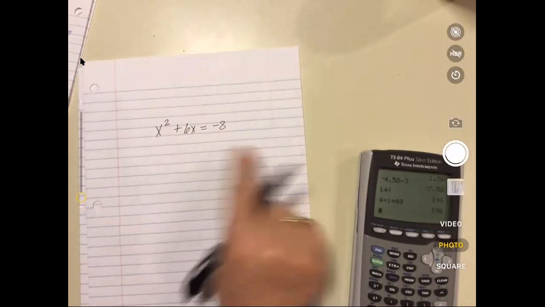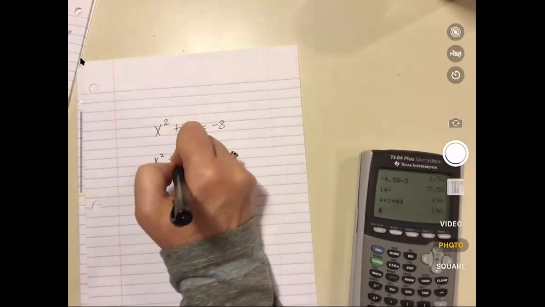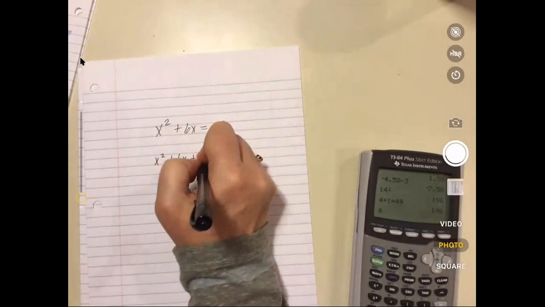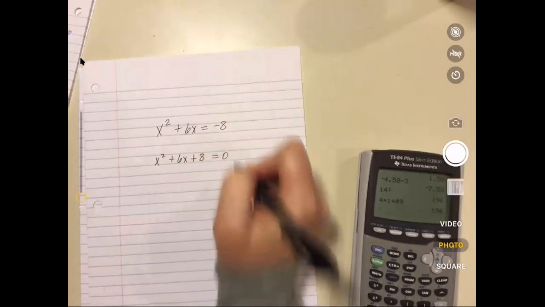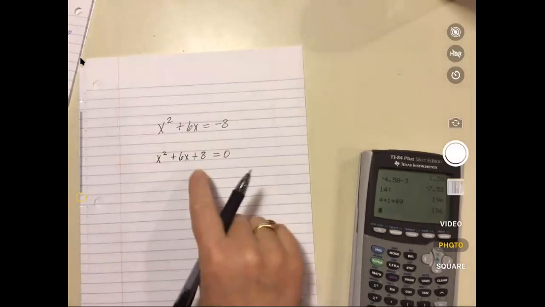So I'm going to add 8 to both sides. X squared plus 6x plus 8 equals 0. Now you can either figure out A, B, and C and use the formula, or you can factor. I always try to factor first if they're little numbers. I bet you can factor this one.